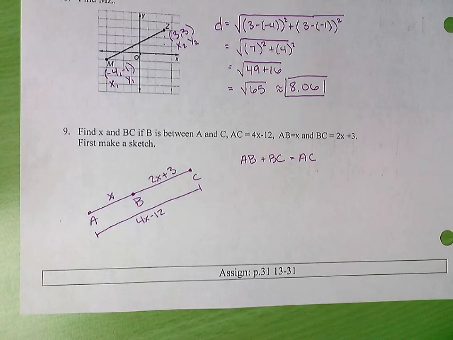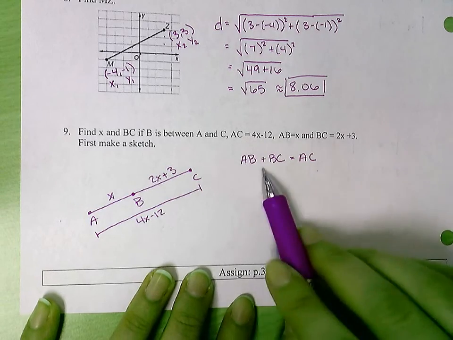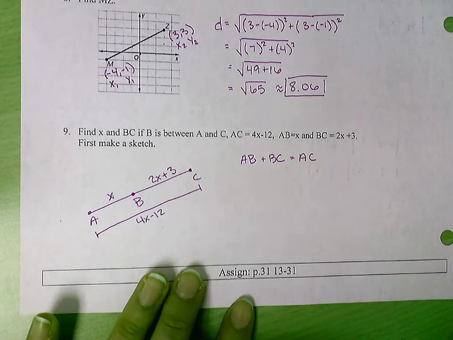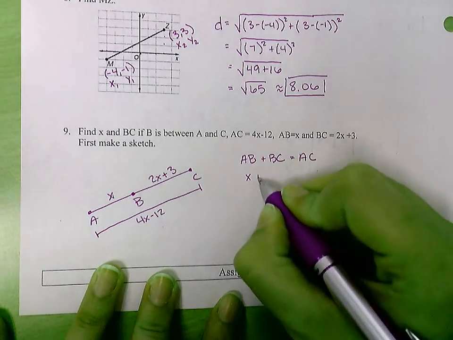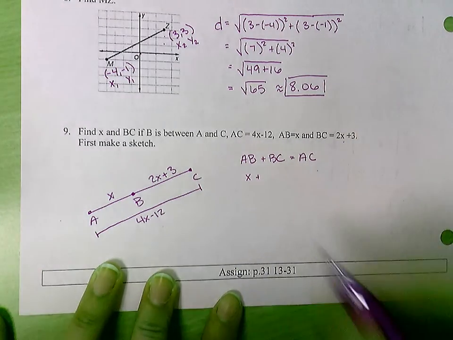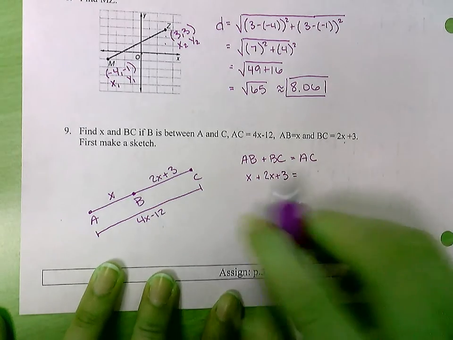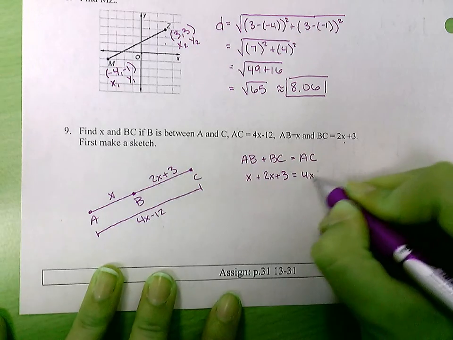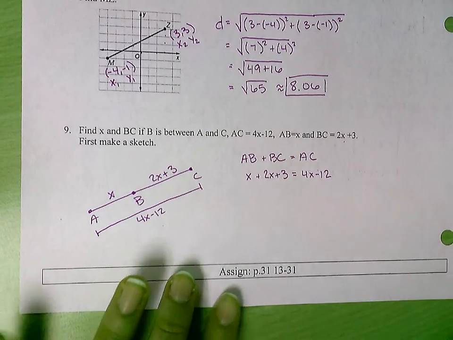So now I was given all of these equations. I can just plug those into this one I created here. So AB is x plus BC was 2x plus 3, and AC was 4x minus 12. From here, I just need to solve for x.